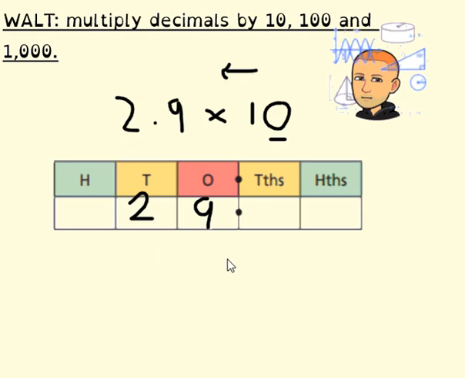29.0 is my answer, or anything .0 is just whatever it is here. So in this case, 29 would be acceptable, or 29.0 would be acceptable. Now, I said a minute ago, maybe I'm talking more to the grown-ups here than to the children, why we don't just ask the children to put a 0 in.